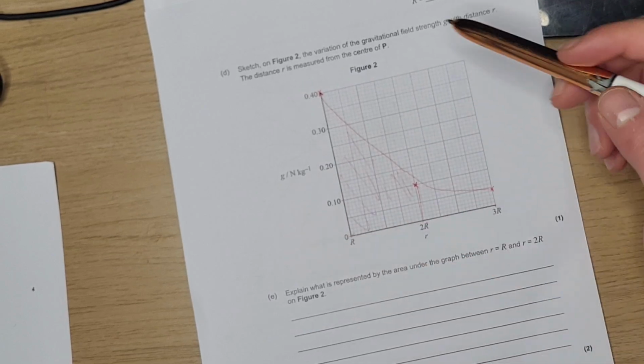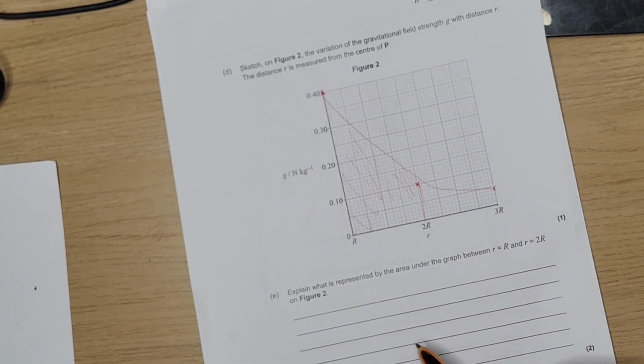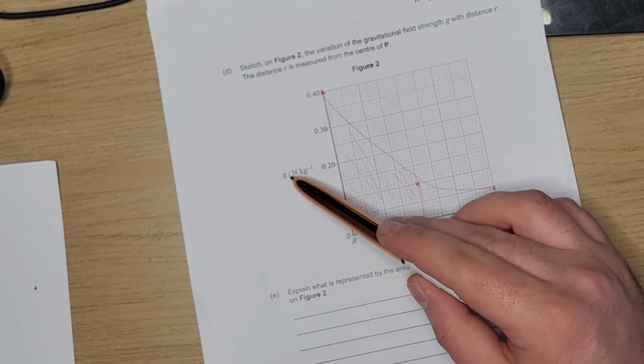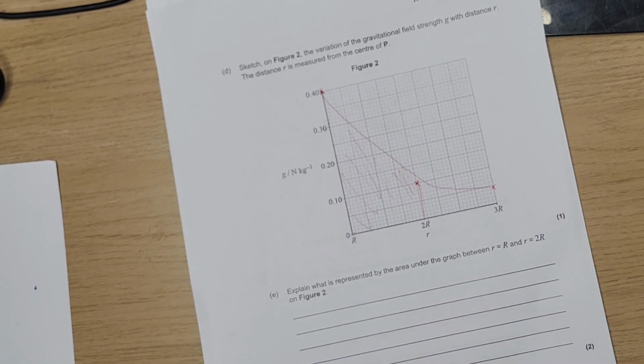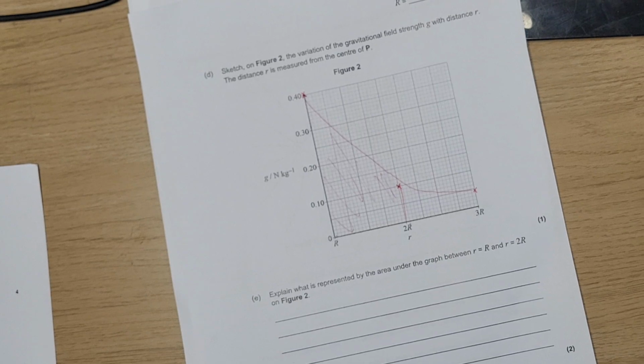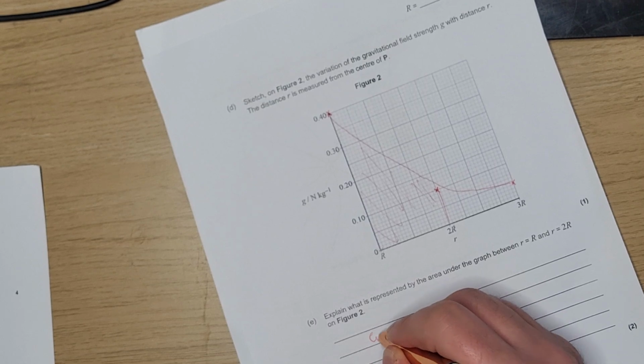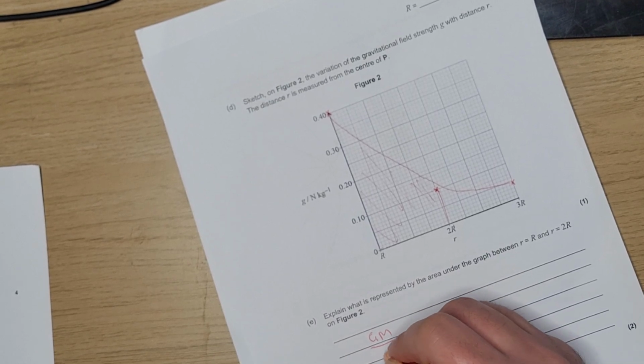Well, we know that the area under a graph is obviously the x-axis multiplied by the y-axis. So we're going to say, well, what is represented by g multiplied by r? And for that, we're going to look at, well, what do we get equation-wise from that? So if we look at our equation for g again, g is going to be equal to Gm over r squared.